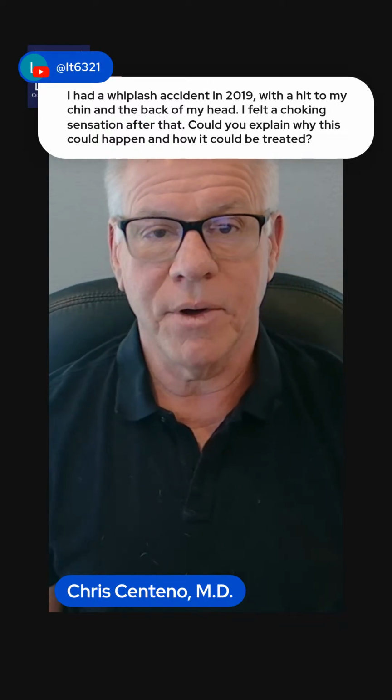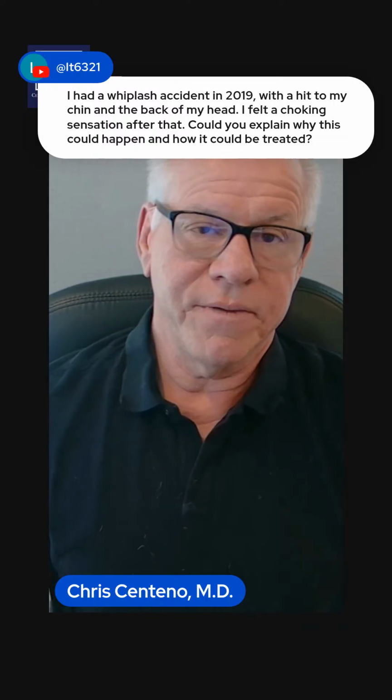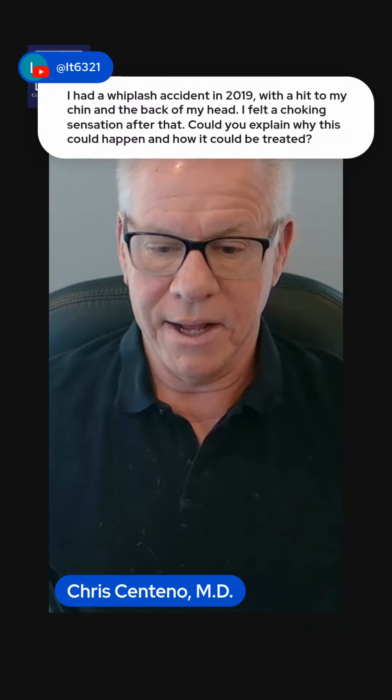It's also possible that there may have been some injury to cranial nerve 9, which innervates the back of the throat, or cranial nerve 10.